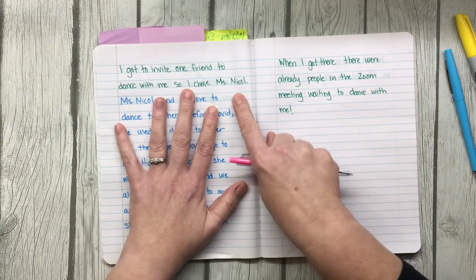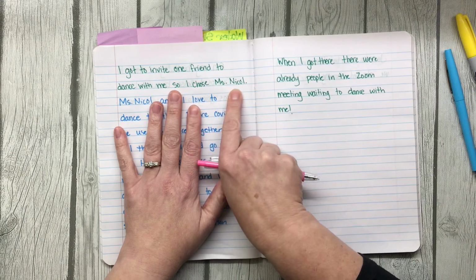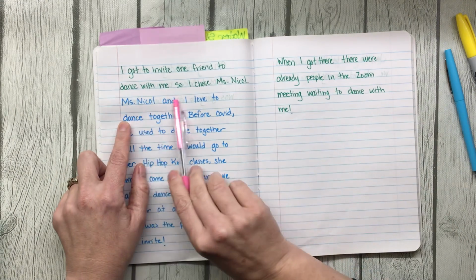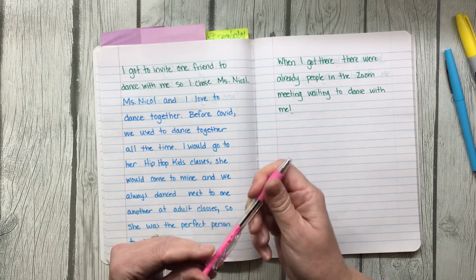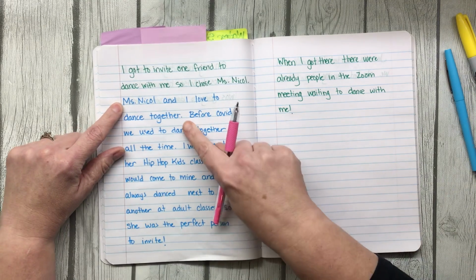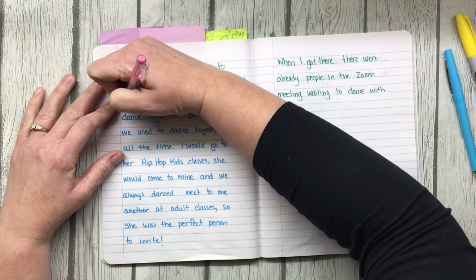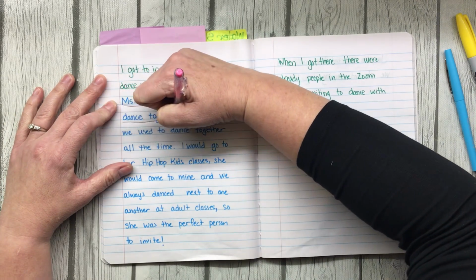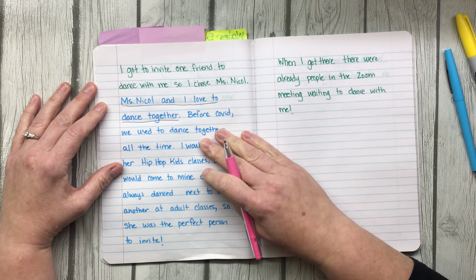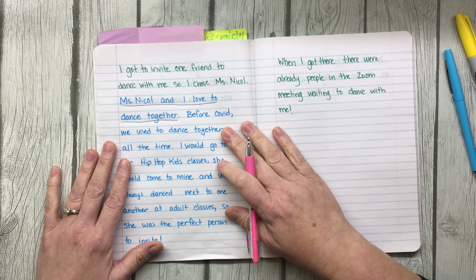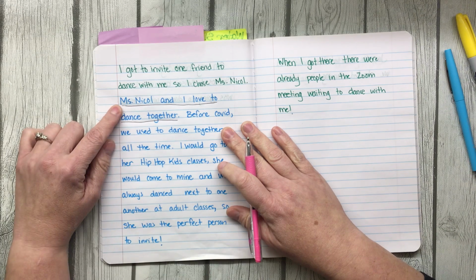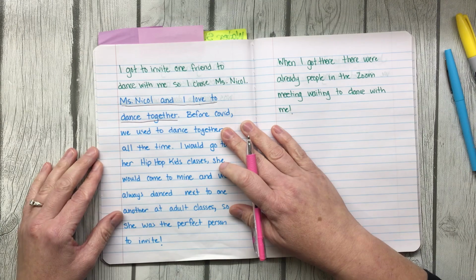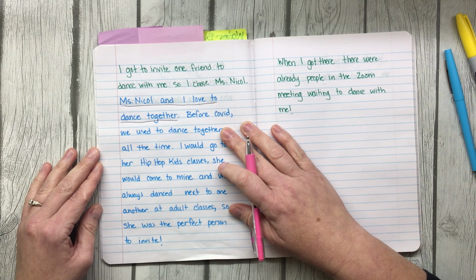So this is the sentence that I started with. I got to invite one friend to dance with me, so I chose Mrs. Nickel. Mrs. Nickel and I love to dance together. Do you see how I have a capital and a period? That's because that's my first sentence. I want you to use capitals and periods this time too. I noticed that last time when you turned in your work, you didn't have capitals and you did not have periods. So I'm going to be extra close looking for that this time.